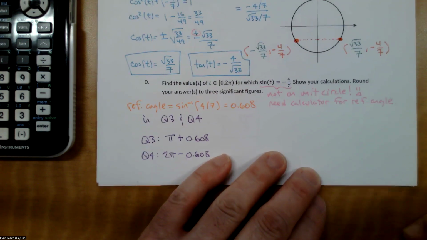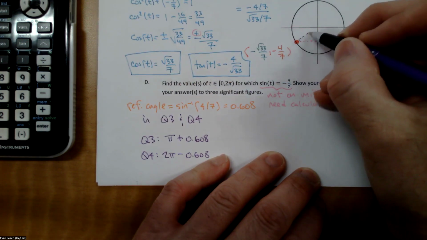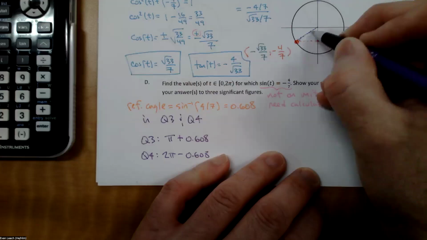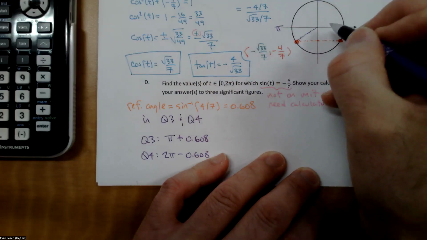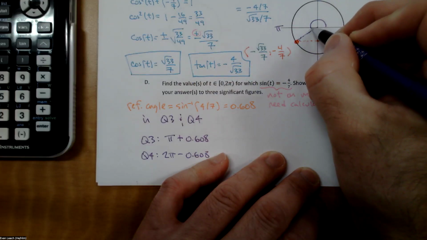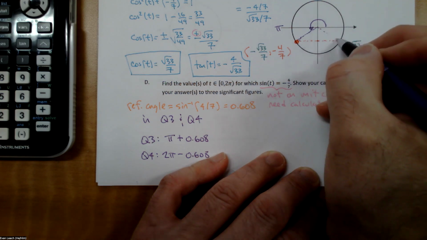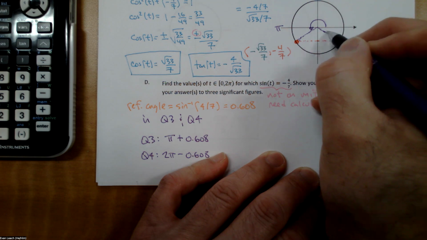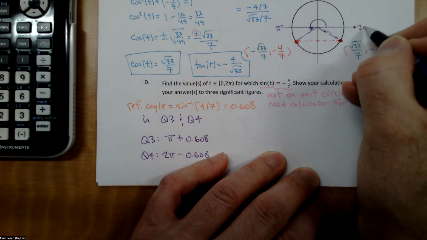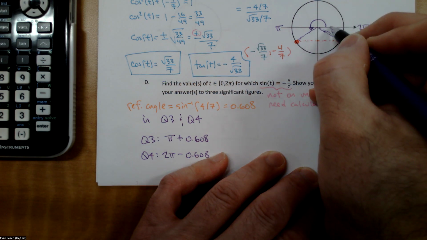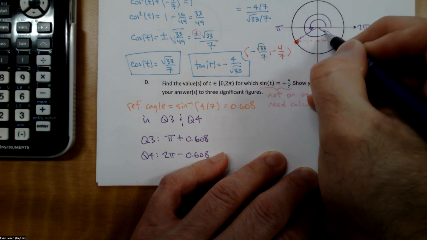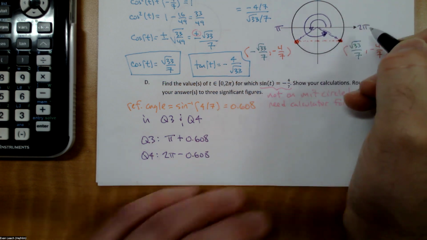So if we look at our diagram up above, here's pi. I want to go pi plus 0.608. And here's the quadrant 4 angle. And here's 2 pi. I want 2 pi minus the 0.608.